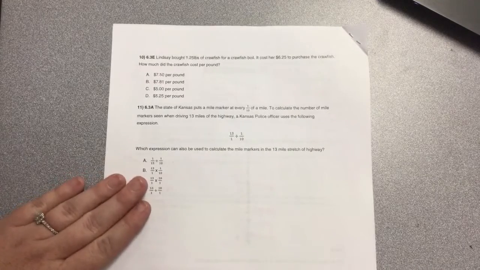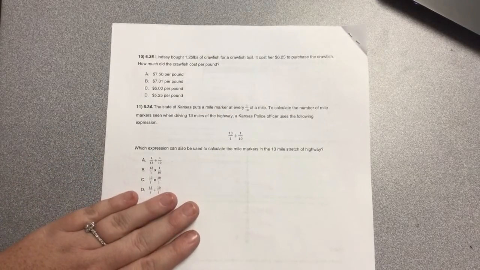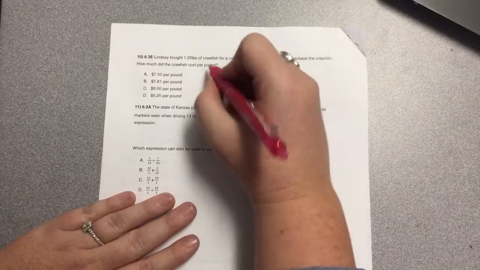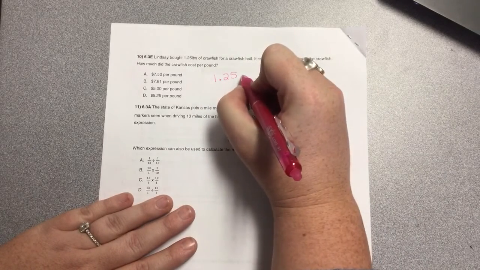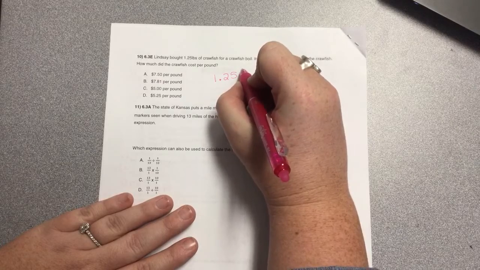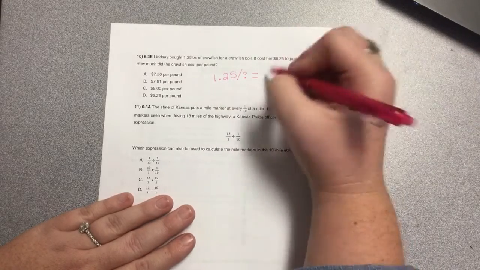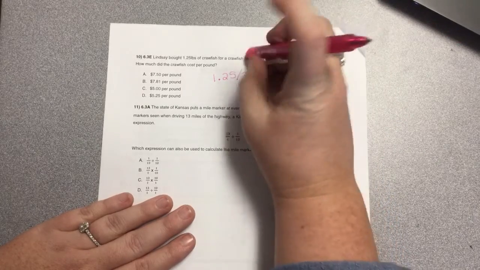It said Lindsay bought 1 2500 pounds of crawfish for a crawfish boil. It cost her $6.25 to purchase the crawfish. How much did the crawfish cost per pound? If it is $1.25 per pound, we want to know how many pounds she bought to equal $6.25. This little line means per.